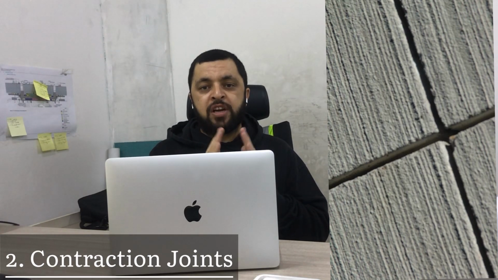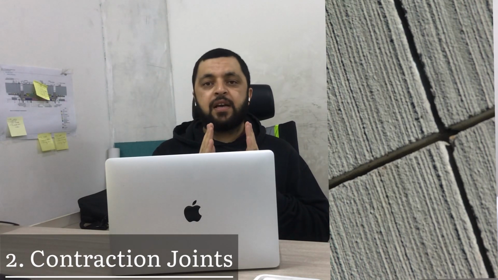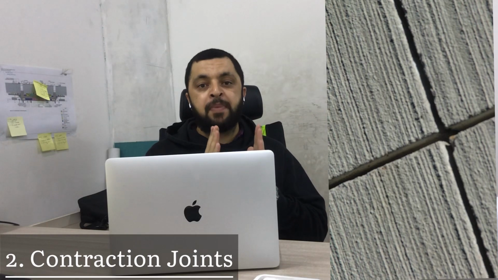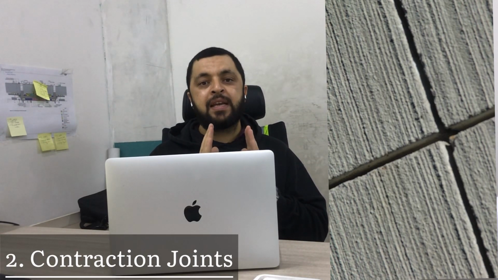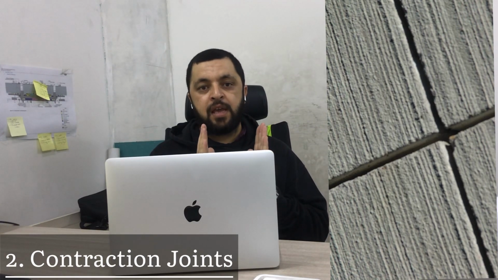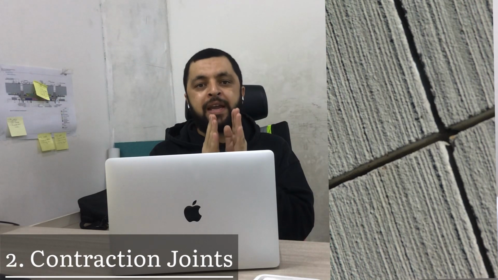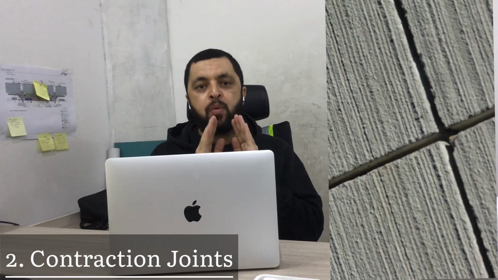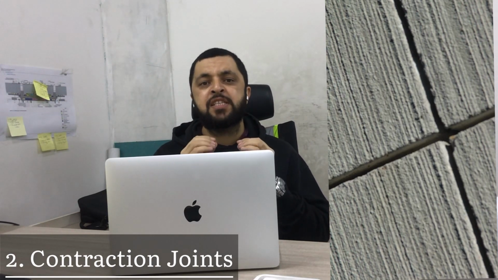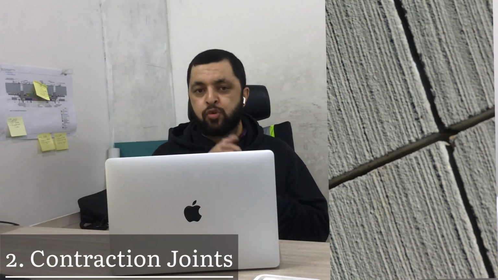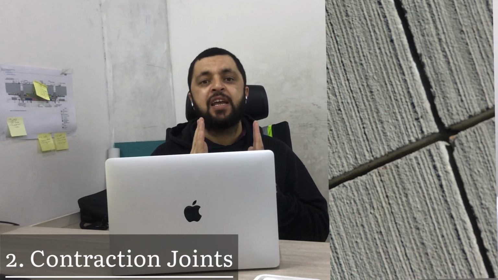Contraction or control joint is a planned joint which is placed in the pavement or slab to prevent cracks or shrinkage. It is a crack or a groove which is provided in the pavements or slab to prevent shrinkage. Mostly this is provided in the pavements to prevent shrinkage or cracks.